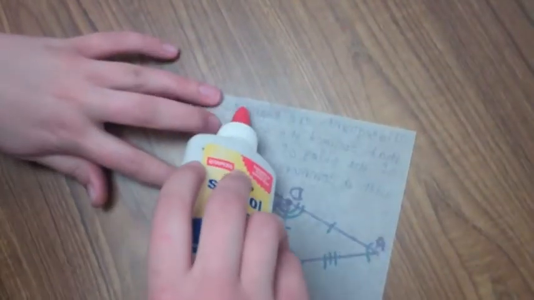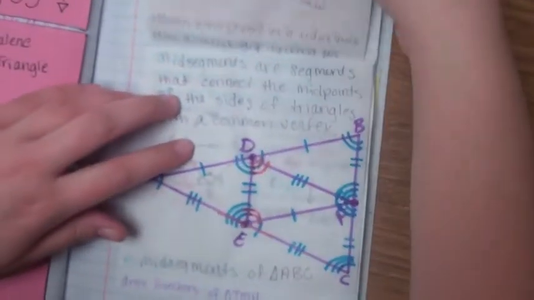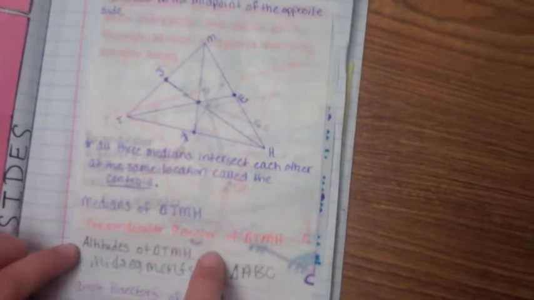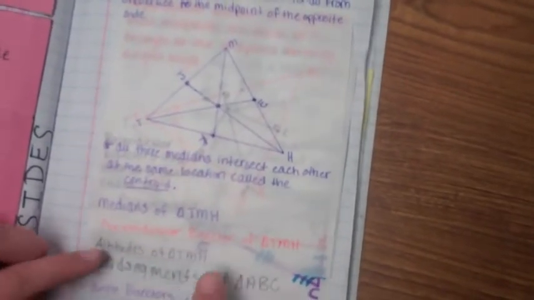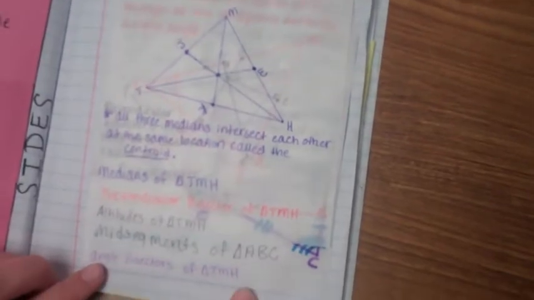We're going to take this, put a little strip of glue on the back, take it over to our journal, and glue it right below altitude. So we have medians, perpendicular bisectors, altitudes, mid-segments, and tomorrow we will tackle angle bisectors.